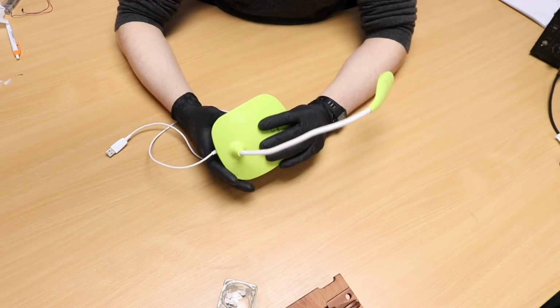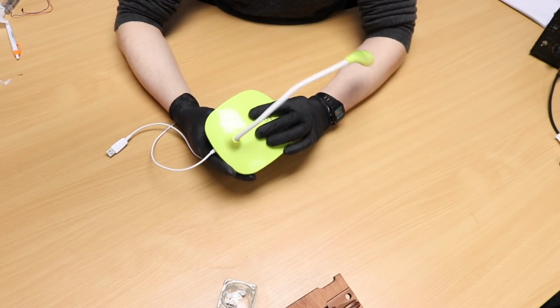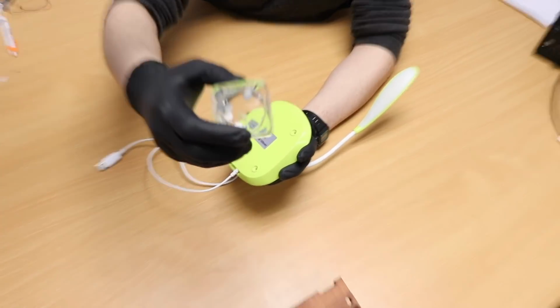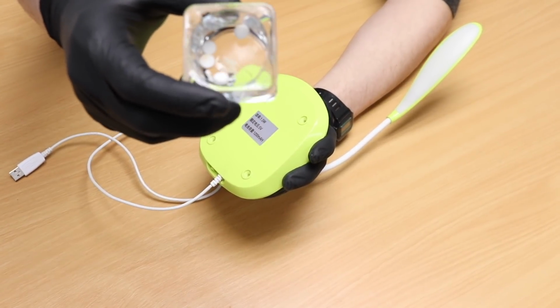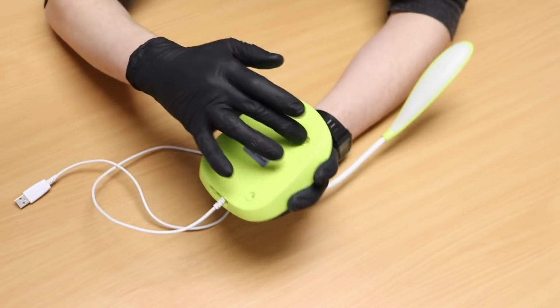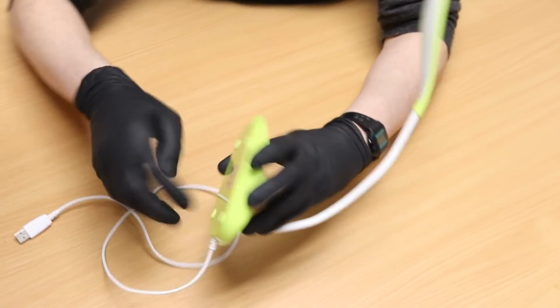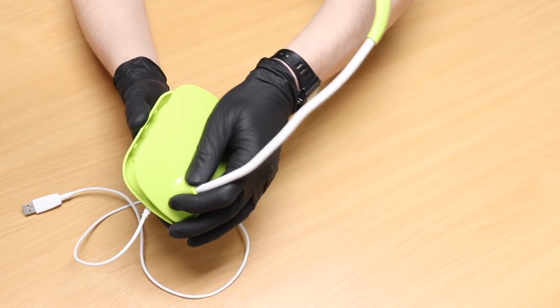So now that we've seen the tools that we're going to use today, let's open up the lamp and get to work. To begin with, there are 4 foam pads, which you can see in here, and 4 Phillips head screws that are installed in each one of the corners. Once we've removed them, we can take apart the lamp.